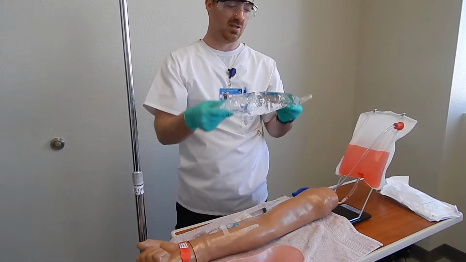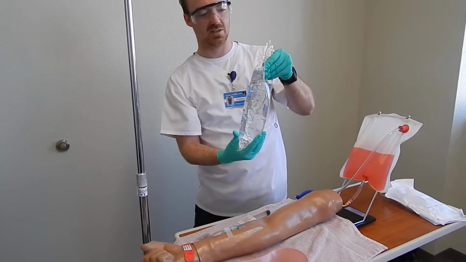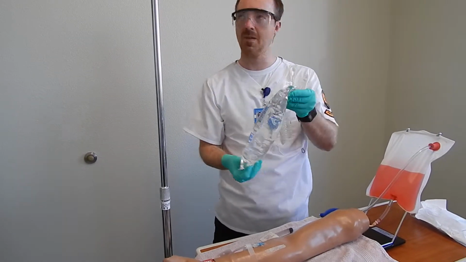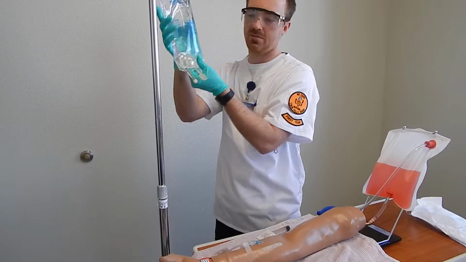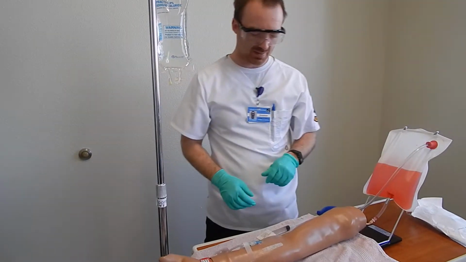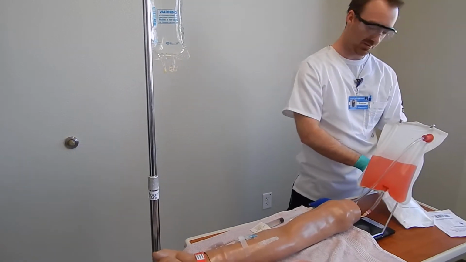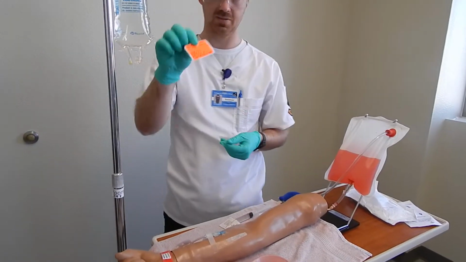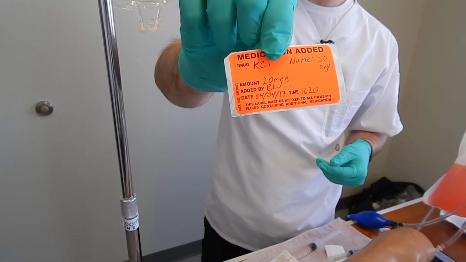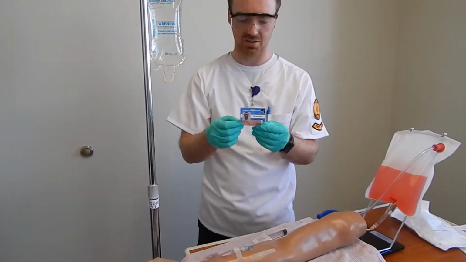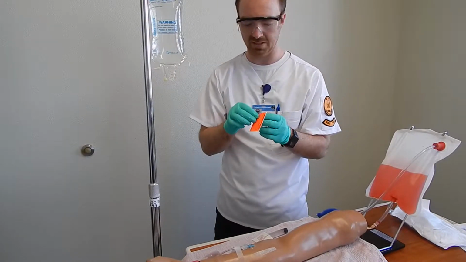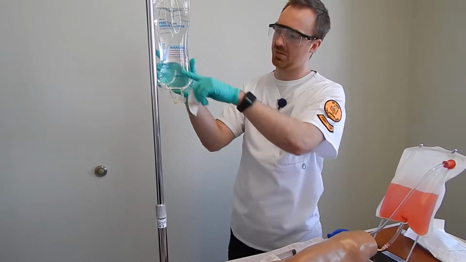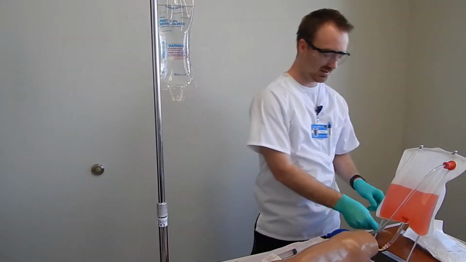Next I have to make sure that my medication gets well mixed together. Hang it up there. Next, I attach this label that is filled out: patient name, date, who I am, what medication I put there, what time I did that at. And we'll slap that on the back so that you can still see the original and still calculate how much has drained into the patient.